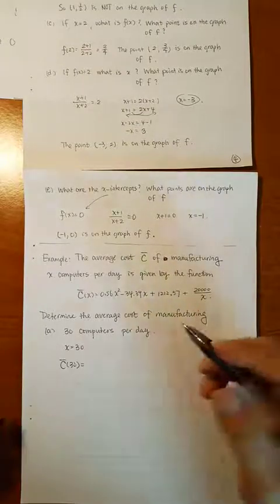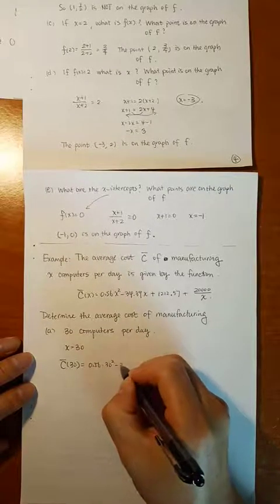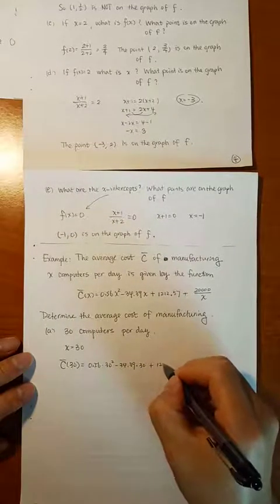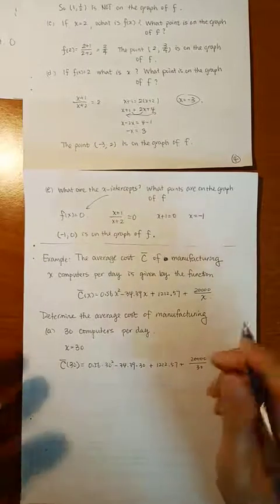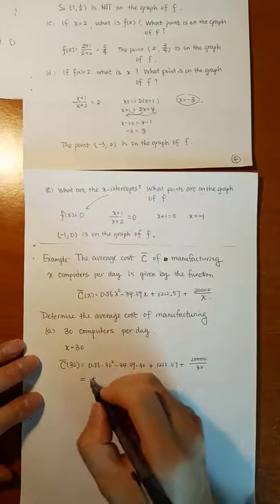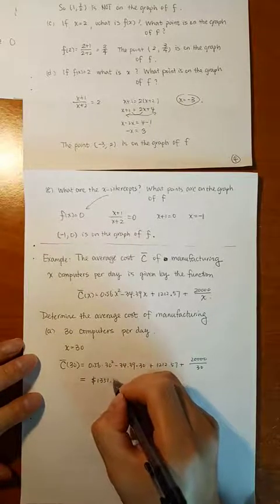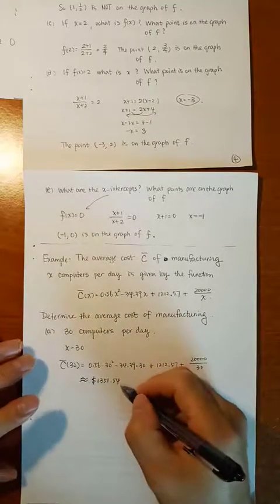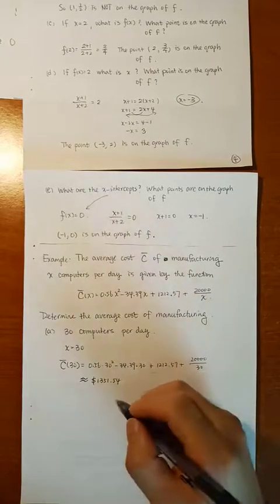So you plug that in: 0.56 times 30 squared minus 34.39 times 30 plus 1212.57 plus 20,000 over 30. With the help of the calculator, it's about 1351.54. Be careful, this is estimated, because we use cents as the minimum money, so it goes up to 54.